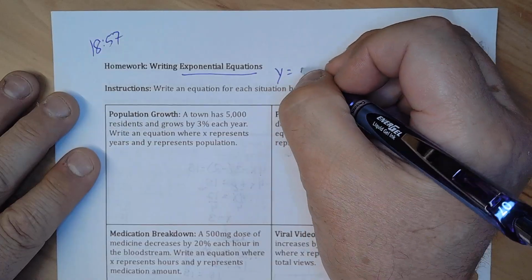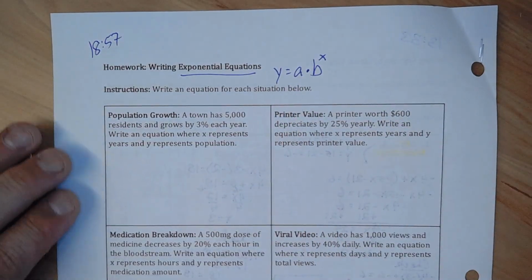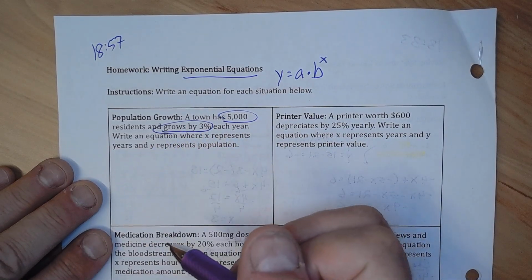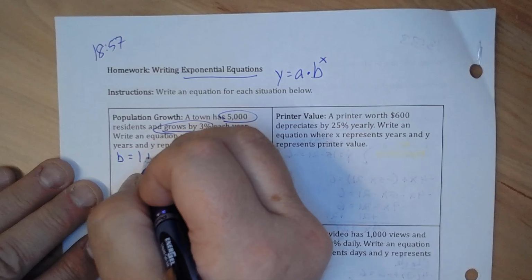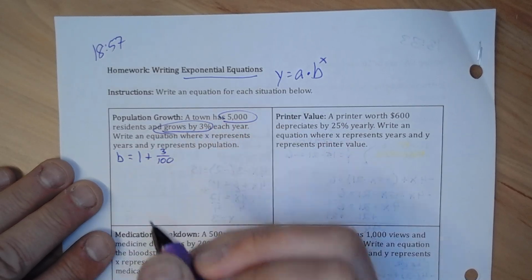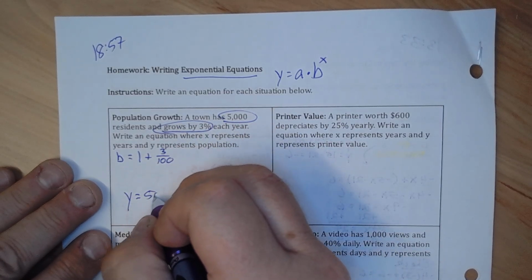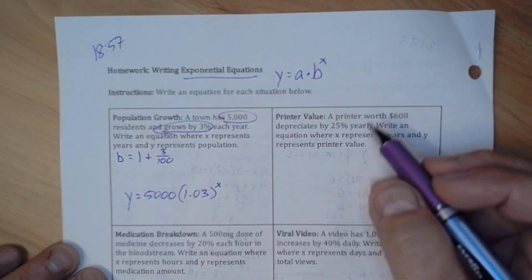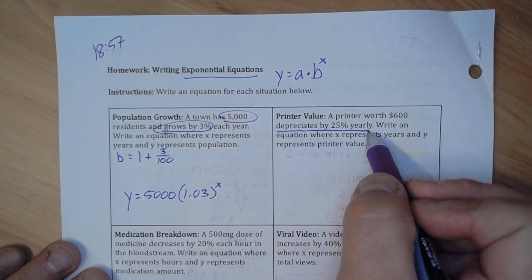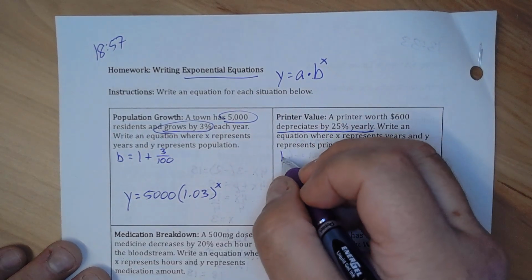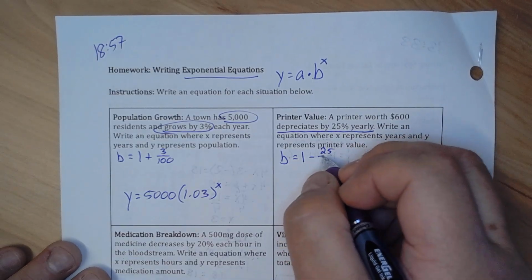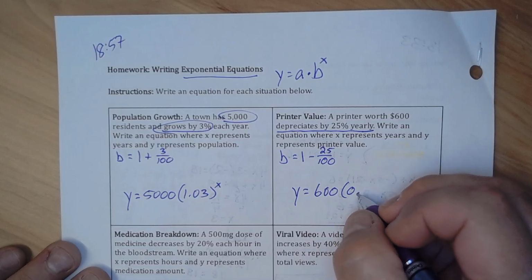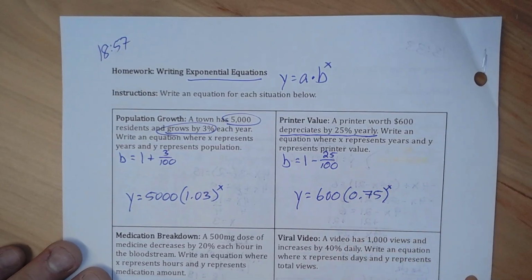Remember, y equals a times b to the power of x. We have a start of 5,000. We have a 3% growth. So we know that b is equal to 1 plus 3 over 100, and my equation is y equals 5,000 times 1.03 to the x. Coming across here, we know it's going down by 25%, so b is equal to 1 minus 25 over 100, which means that y is equal to 600 times 0.75 to the power of x.